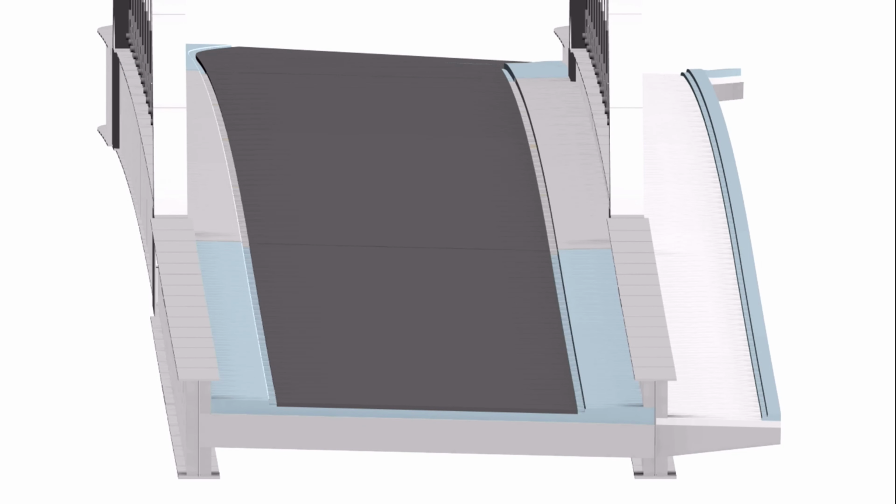So on the right side, that's the cycle path. That's an FRP deck. And on the left, there's asphalt, concrete, and the shoulders with steel deck plates for the arch bridge.